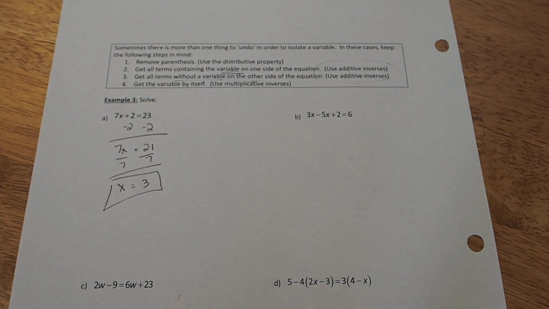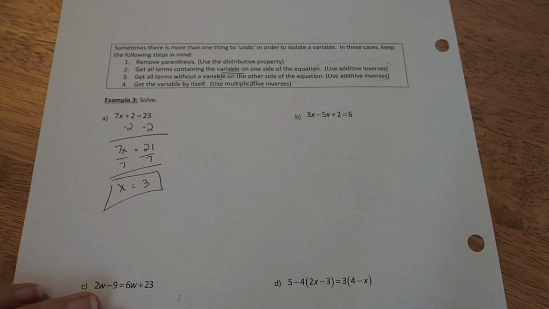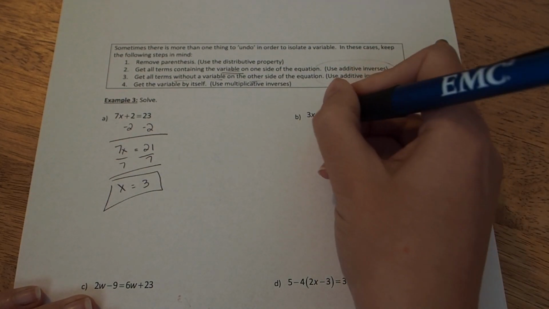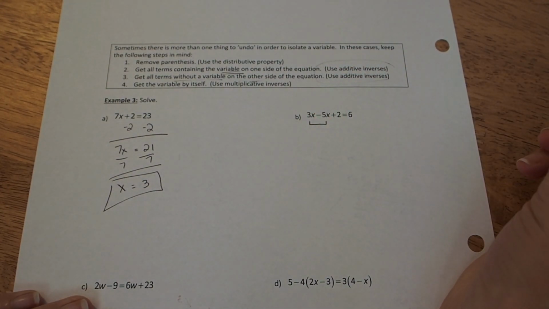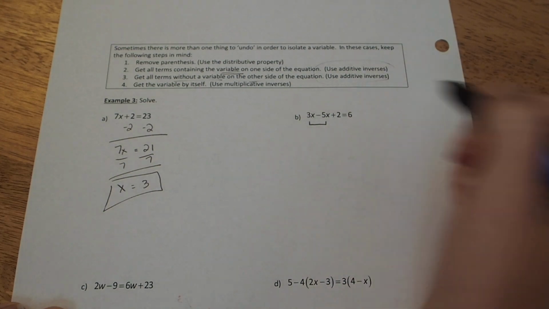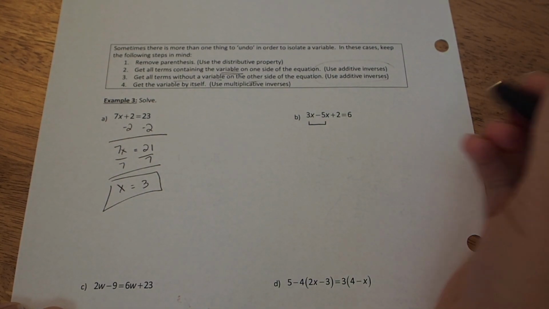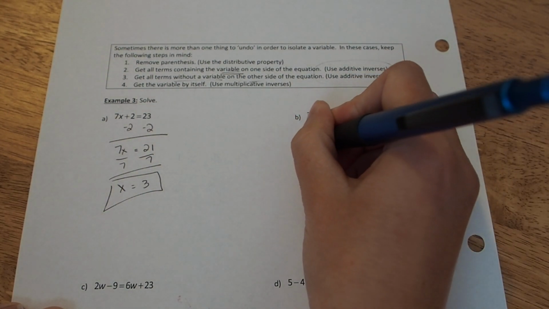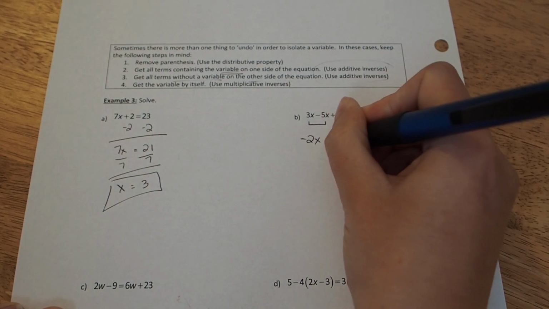So x is 3. In part B, I want to get the variables together first. 3x and negative 5x are on the same side, so I'm just going to combine them. I don't need to do any opposites unless I'm moving it to the other side of the equal sign. So just do 3x minus 5x gives me negative 2x plus 2 equals 3.